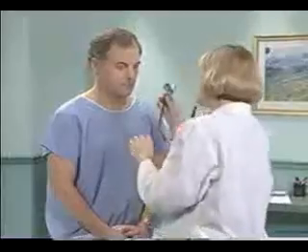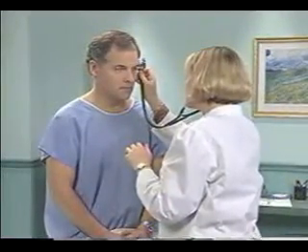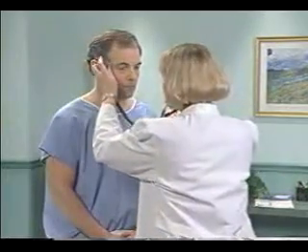These are normal. Using the tips of your middle and index fingers, palpate the temporal arteries. Their pulsations should feel equal. Listen for bruits over the temporal arteries. You should not hear any.